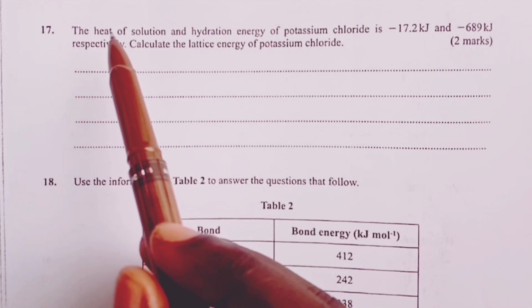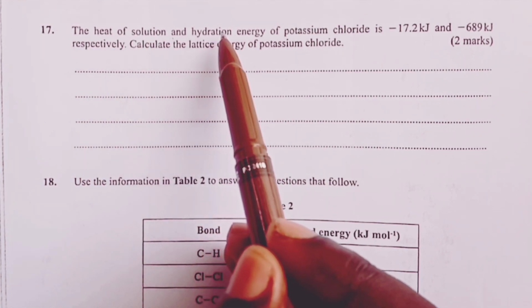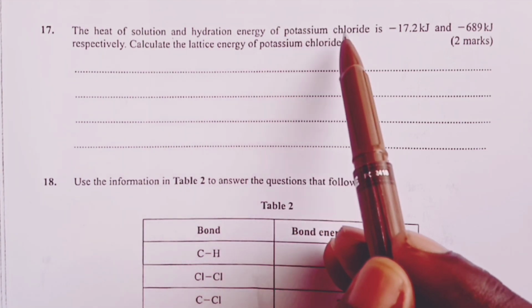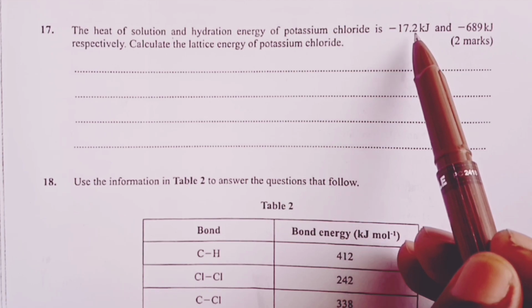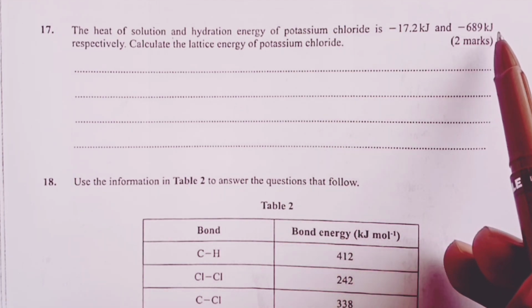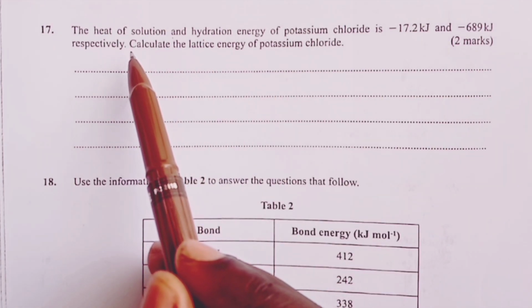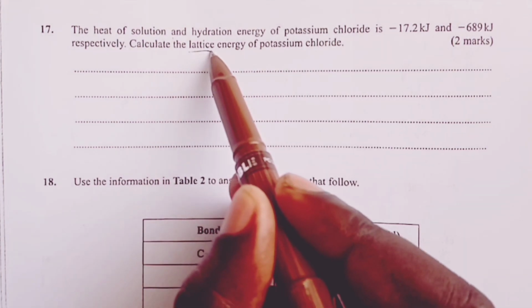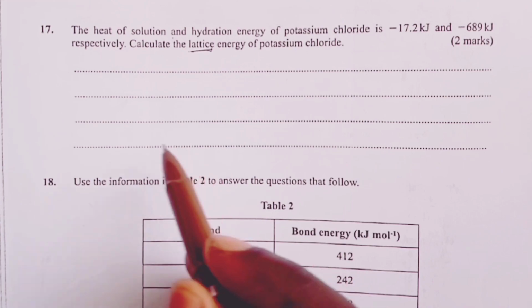The heat of solution and hydration energy of potassium chloride is negative 17.2 kilojoules and negative 689 kilojoules respectively. We are asked now to calculate the lattice energy for the same substance, potassium chloride.